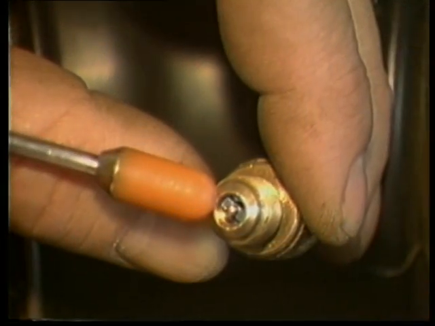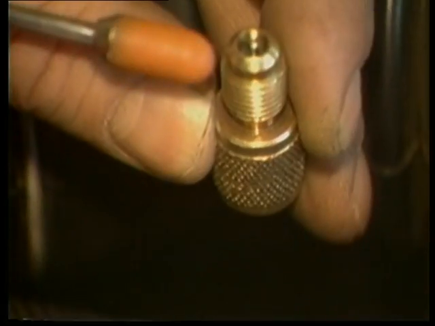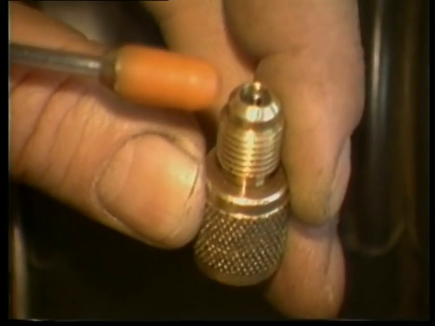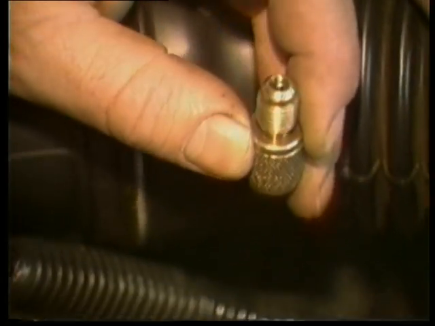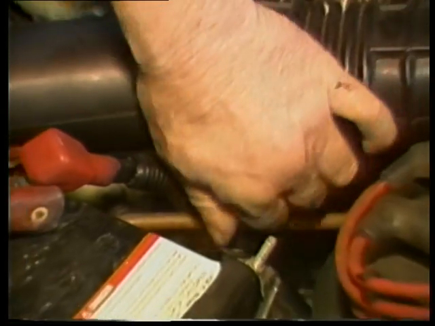If the service fitting is larger or smaller than the test hose fitting, you'll need an adapter like this one. Make sure the adapter has a valve in it to keep refrigerant from shooting out, or install the adapter on the test hose before the service fitting.